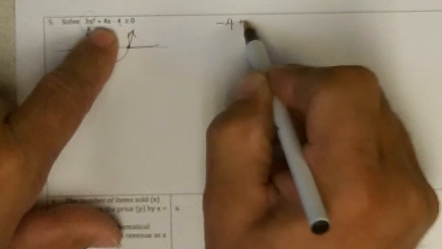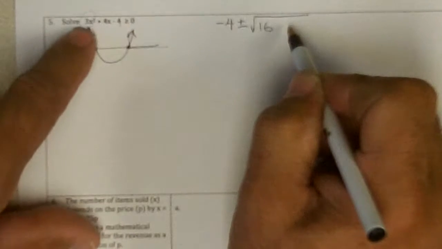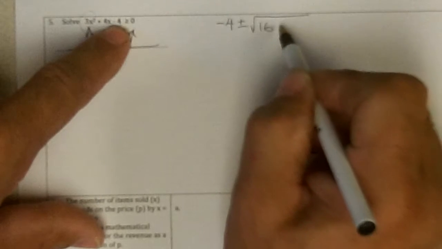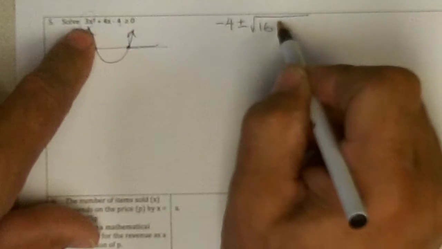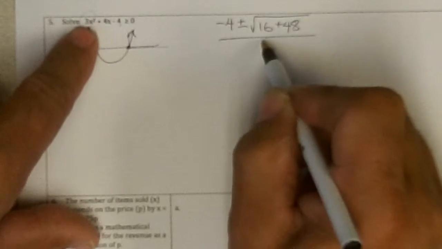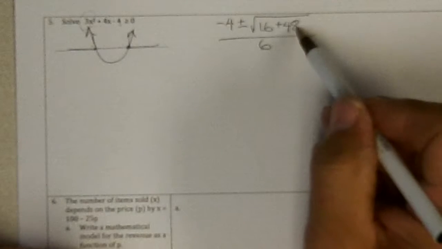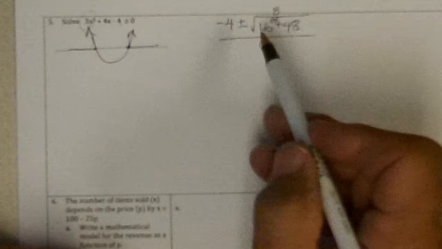Quadratic formula says the opposite of b, plus or minus the square root of b squared, minus 4 times minus 4 is minus 16, times 3 is minus 4 times minus 4, because it's minus 4AC, minus 4 times minus 4 is plus 16, times 3 is plus 48, all over 2a. 48 plus 16 is 64. Square root of 64 is 8.